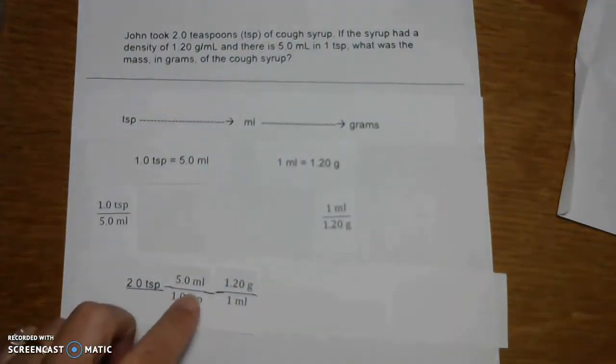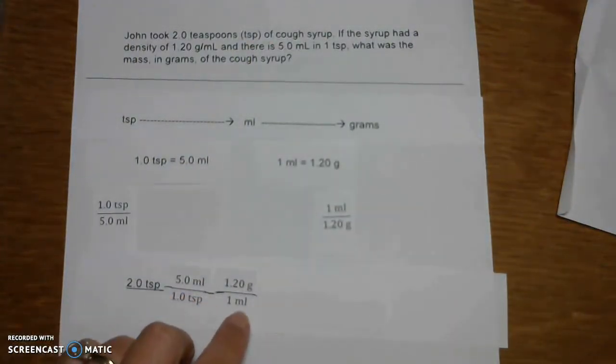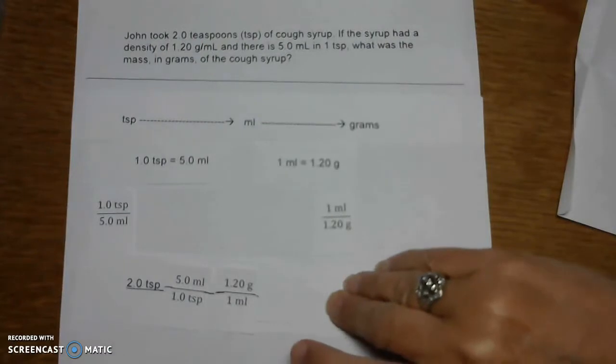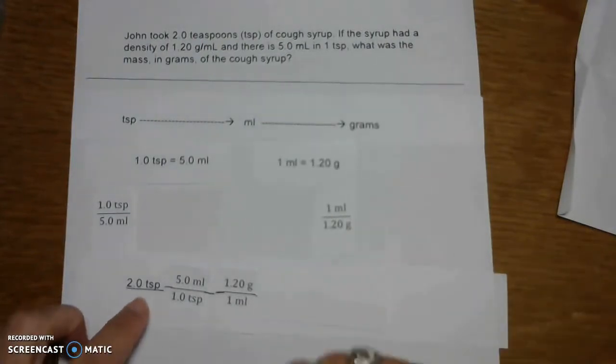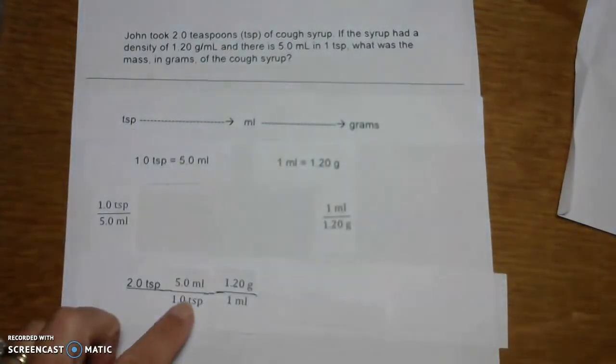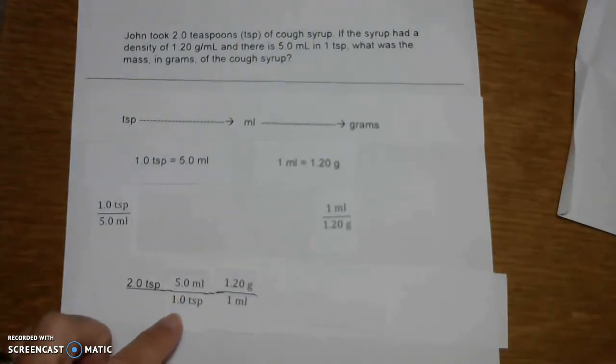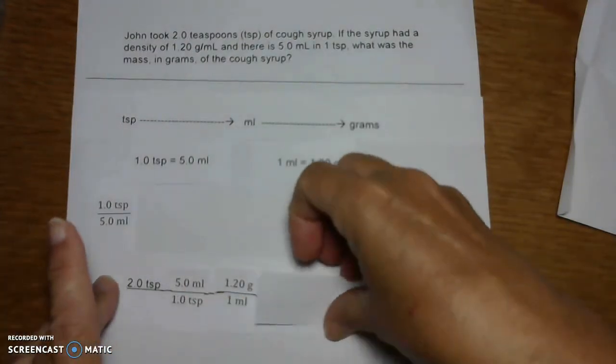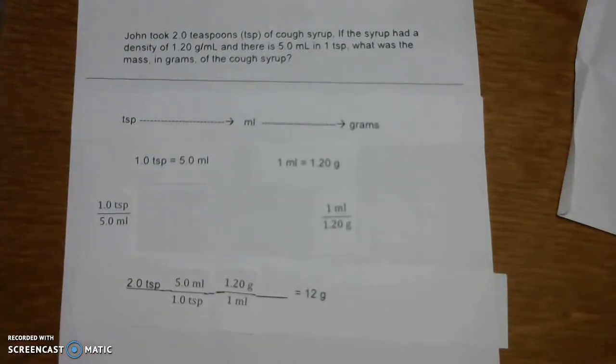Here we've got milliliters on the top and milliliters on the bottom, so that'll cancel and we'll end up with grams. And then we'll do our math. We'll take 2 times 5, divide by 1, multiply by 1.2, and divide by 1, and we'll get our answer of 12 grams.